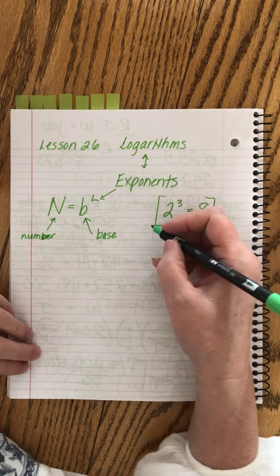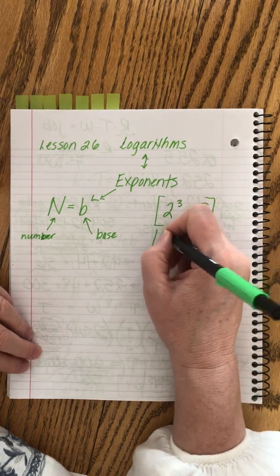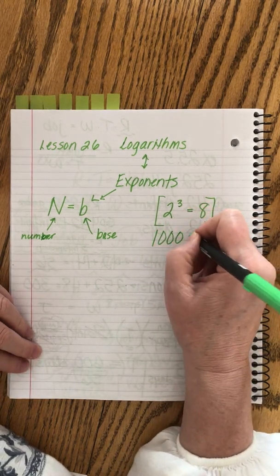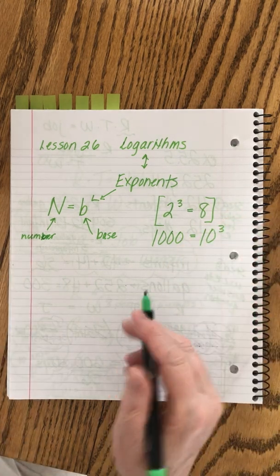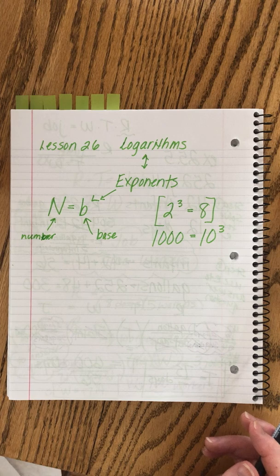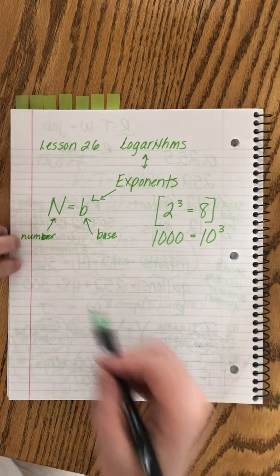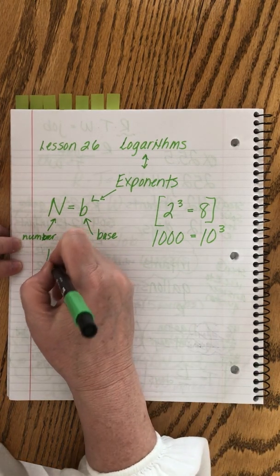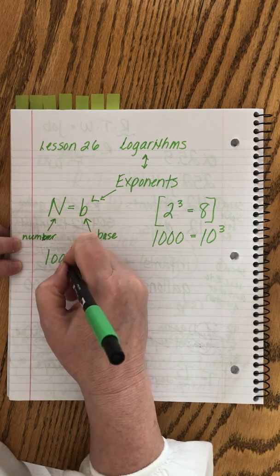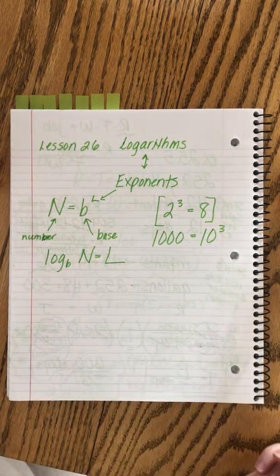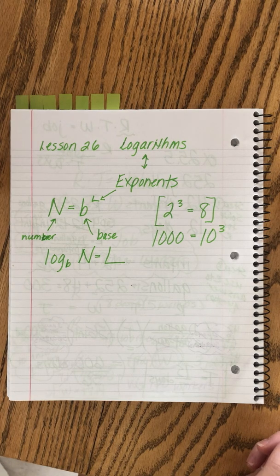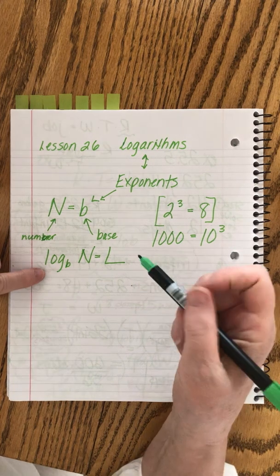The other example I want to give you, because it's super easy, is 1,000 equals 10 to the third, right? You can see that really easily there. Okay, what if we write it in logarithm form? At first, it just blows your mind. But when we slow down and make the connections, we realize it's the very same thing.